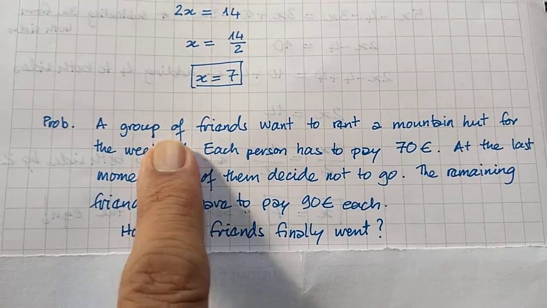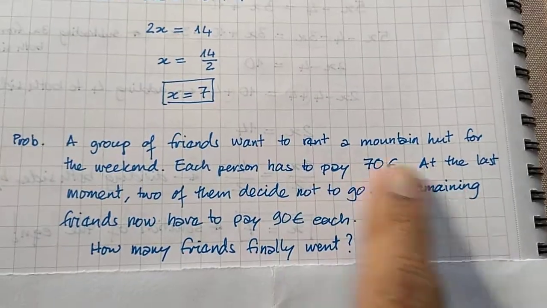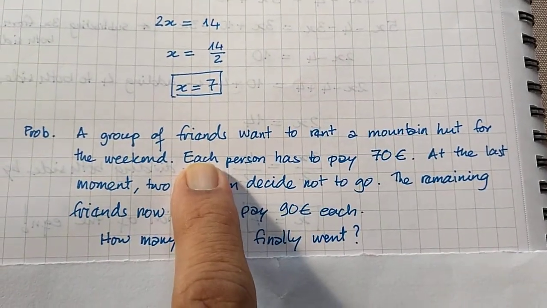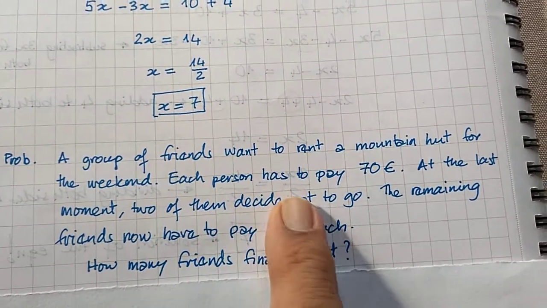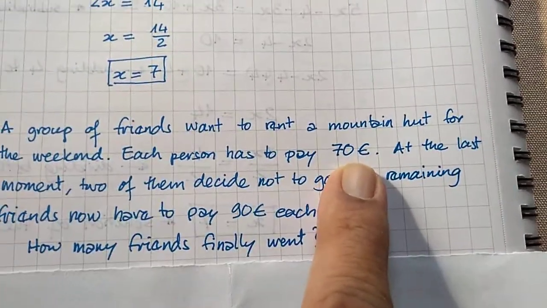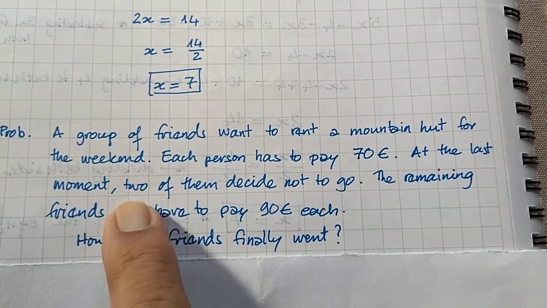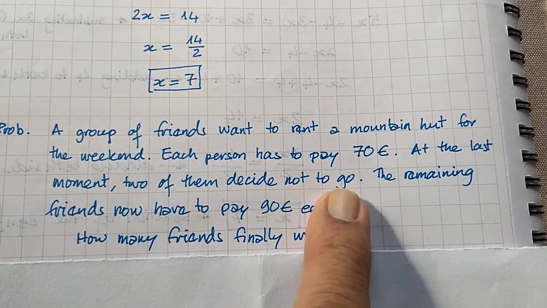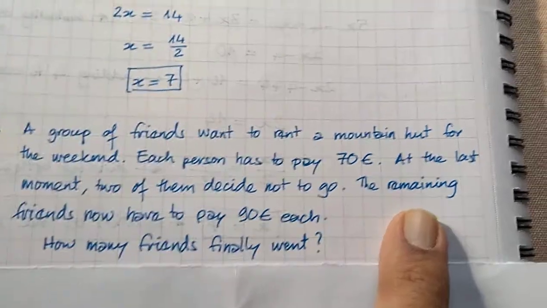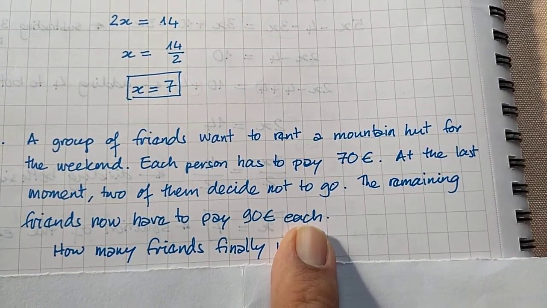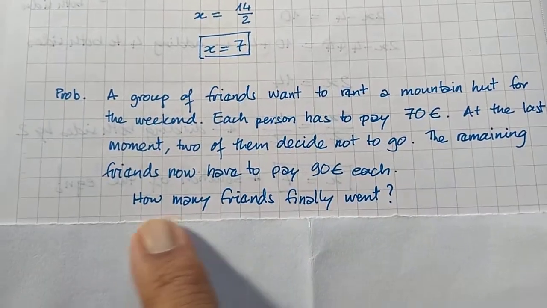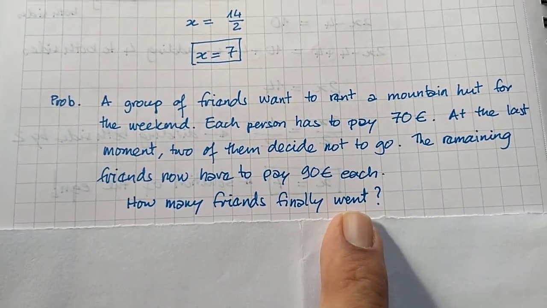So, a group of friends want to rent a mountain hut for the weekend. They decide to share the expense equally. Each person has to pay 70 euros. At the last moment, two of them decide not to go. The remaining friends now have to pay 90 euros each. The question is, how many friends finally went for the weekend?